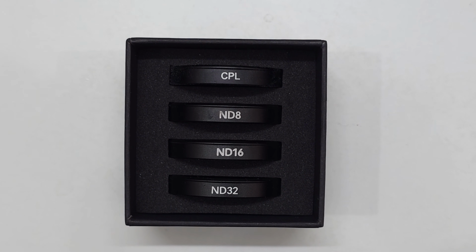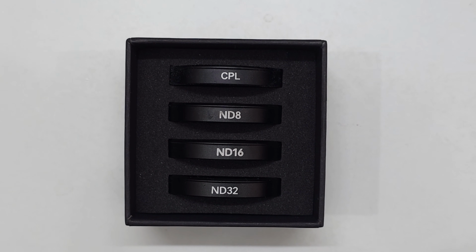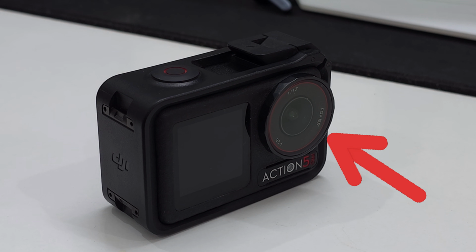So this has 4 filters. CPL is basically a reflection anti-glare kind of filter that I never use. 8, 16 and 32 are there. DJI Action 5 Pro is really good in low light. What that means is that the sensor is allowing a lot of light. So you need really higher number ND filters.